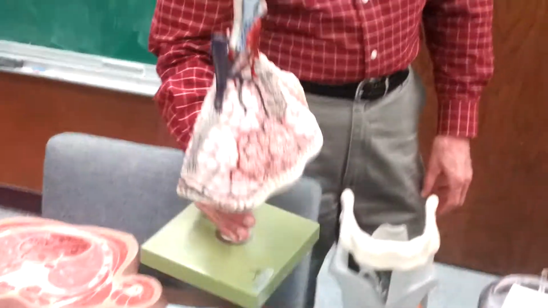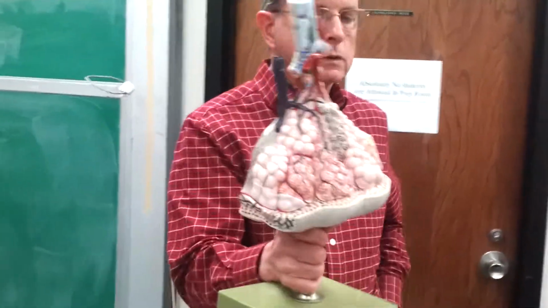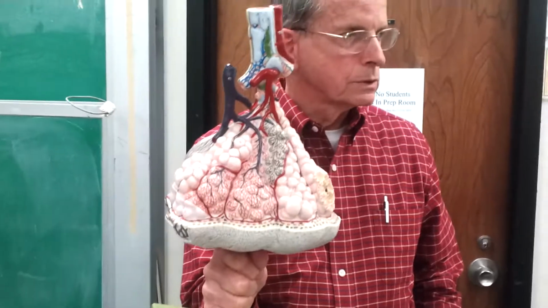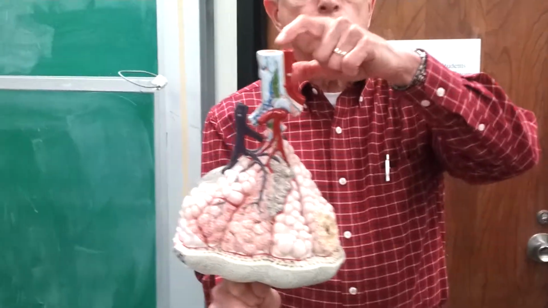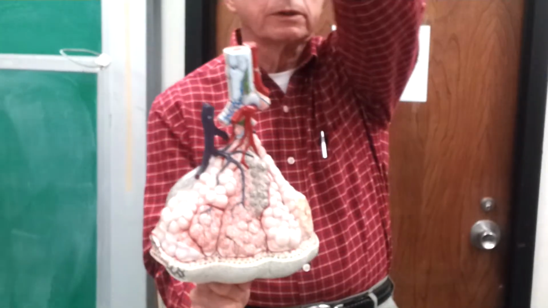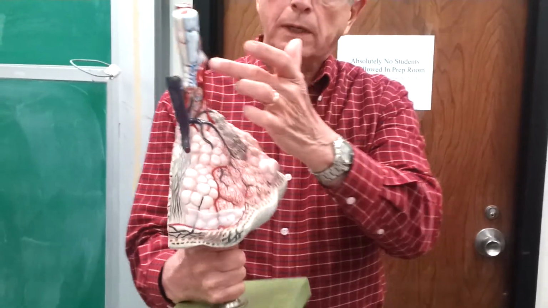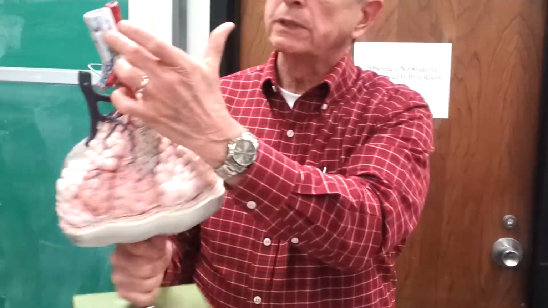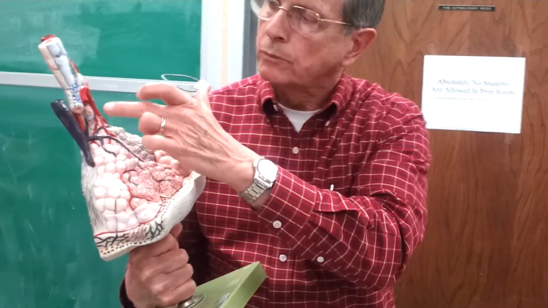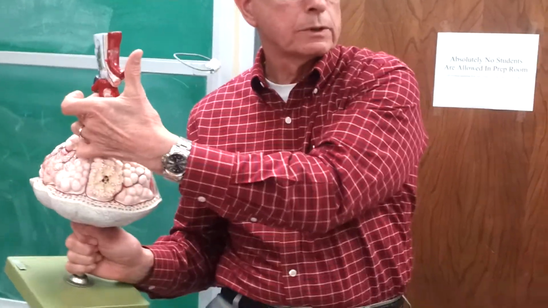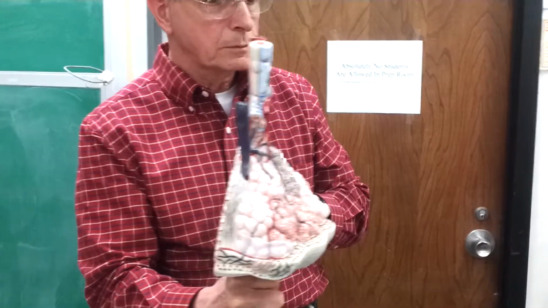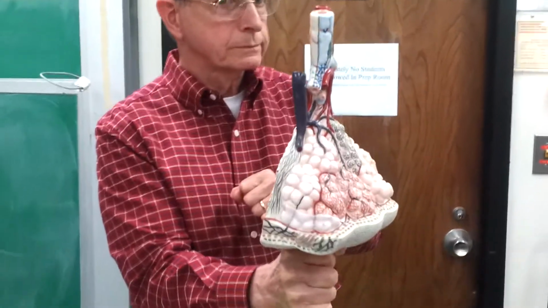Now, this is a model of a segment of lung. It's not the whole lung, as you can see. So this wouldn't be the trachea, would it? Because we're down here lower. The trachea is going to be up here somewhere. So I would say this may be a secondary bronchus right here, and this one branch of it would be a tertiary bronchus right here, going down into a bronchopulmonary segment.